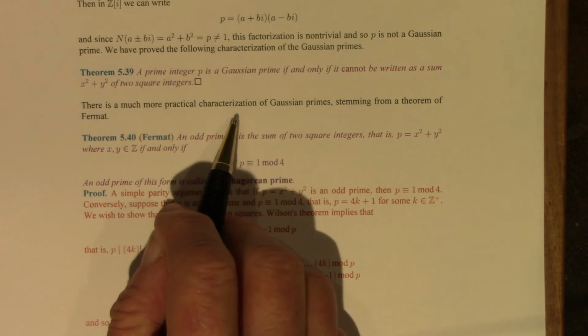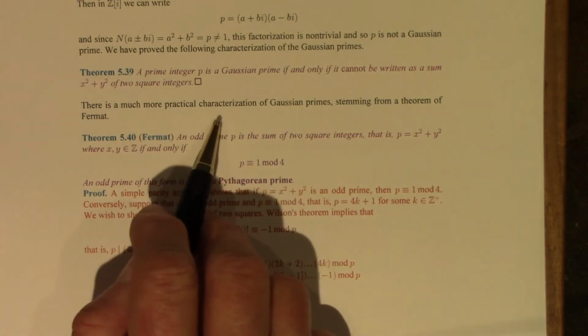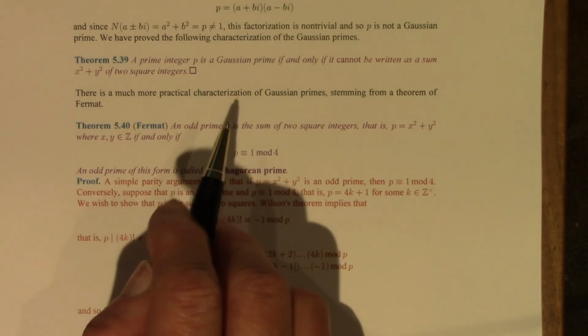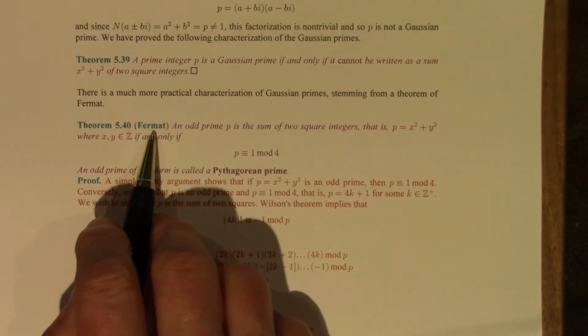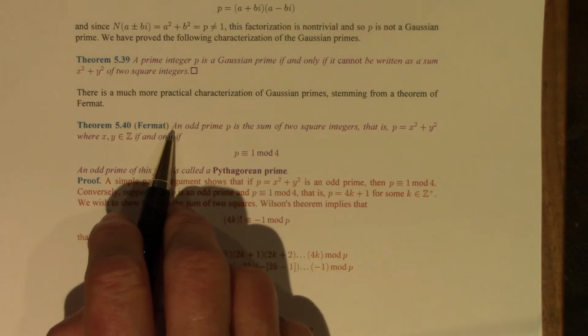But it's not necessarily a practical result, because you have to check to see if something's a sum of two squares. There is a simpler, from a practical point of view, much simpler characterization. And it comes from, as a corollary to, a theorem of Fermat.